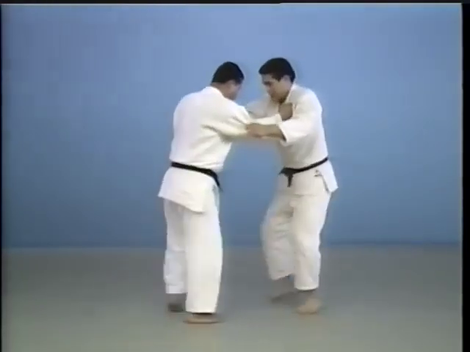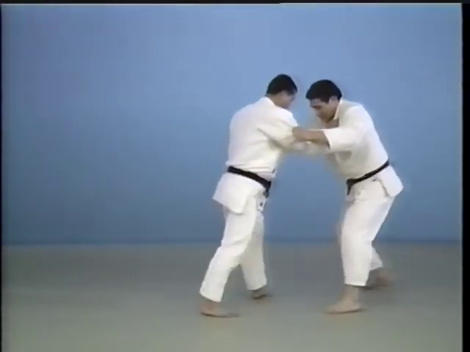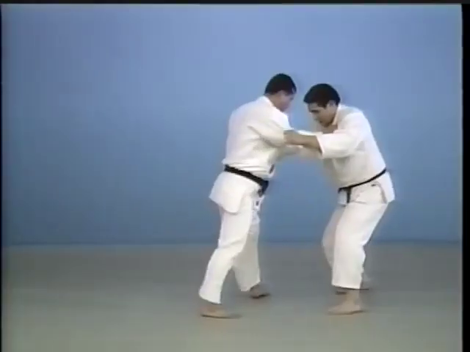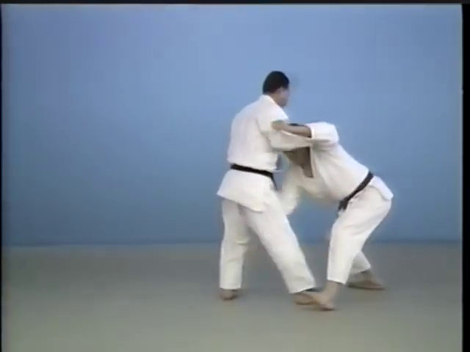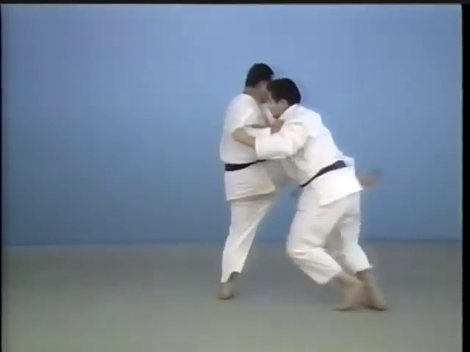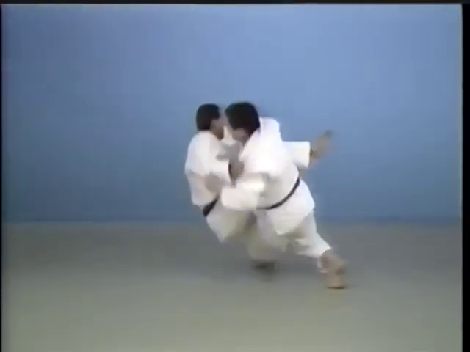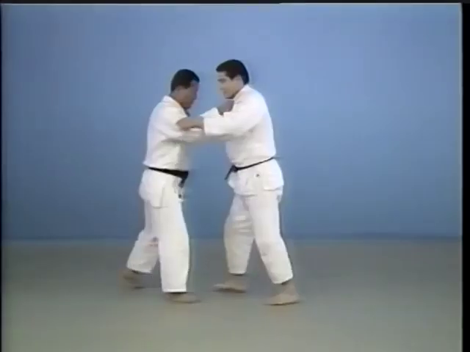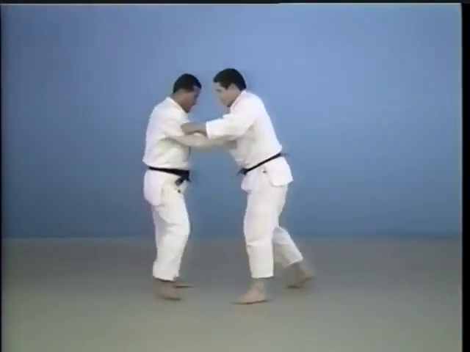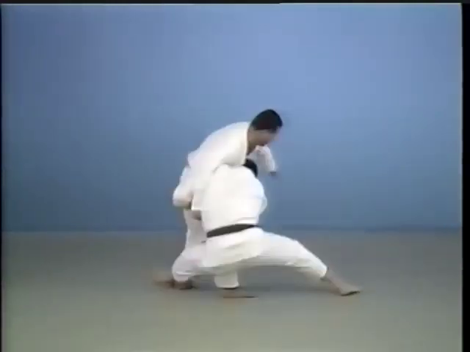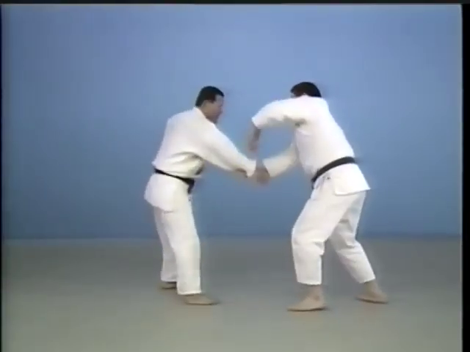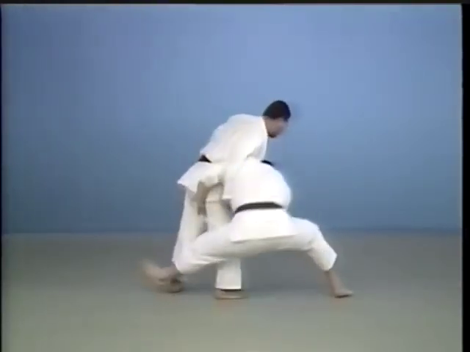Here, Kuchiki Daoshi is transformed into Tani Otoshi. On occasions when Kuchiki Daoshi cannot be executed, you might step in, throwing in a self-sacrificing motion. This also is a kind of Tani Otoshi. Here you hold your opponent's right arm under your left arm. You perform Tani Otoshi, sacrificing yourself.